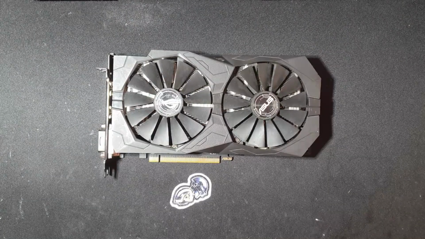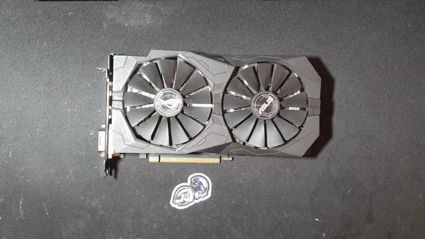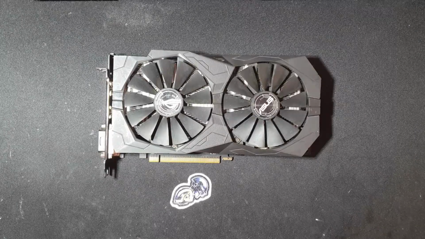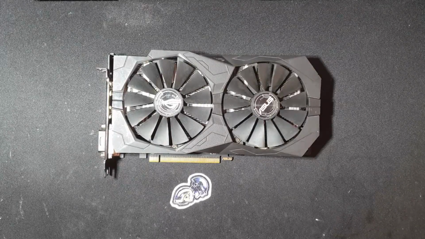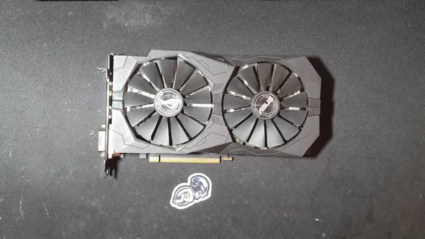Hello everyone, this is going to be a quick video about vertical lines and error 43 in Device Manager on Polaris cards.